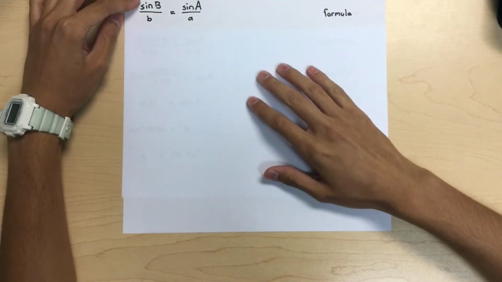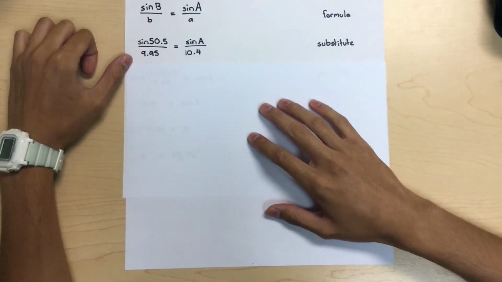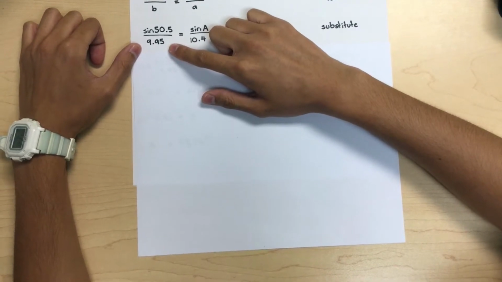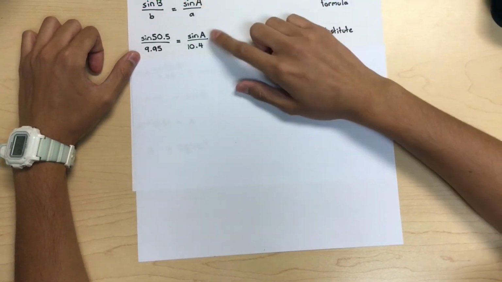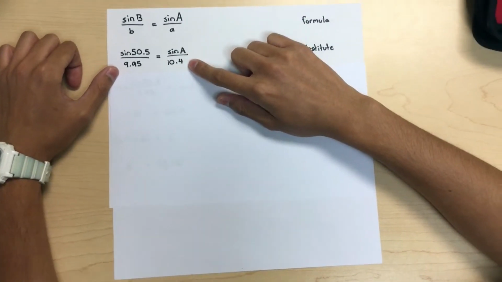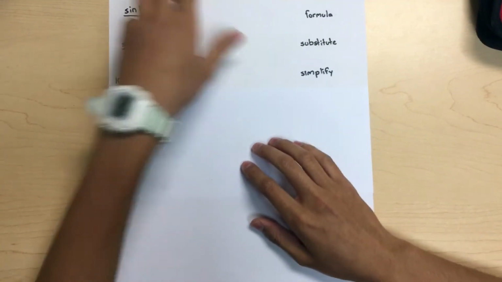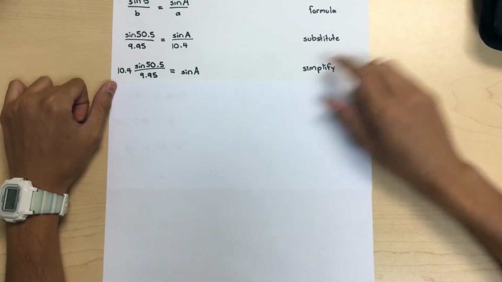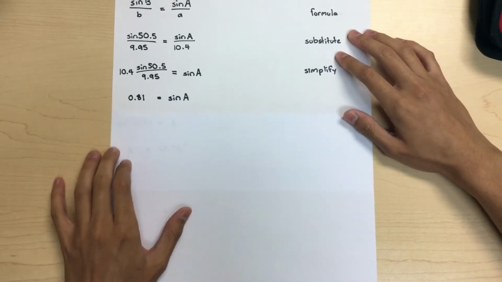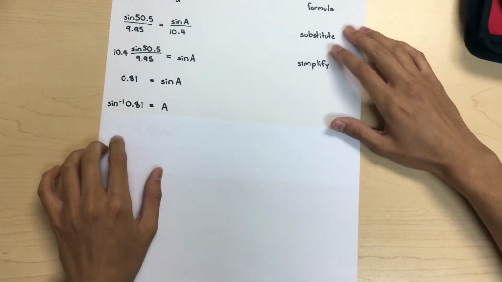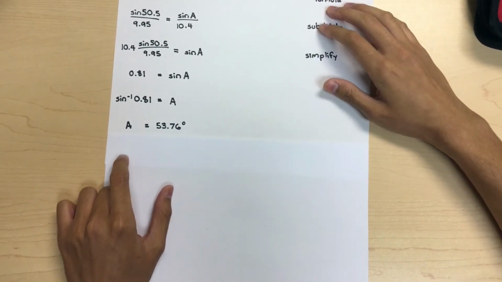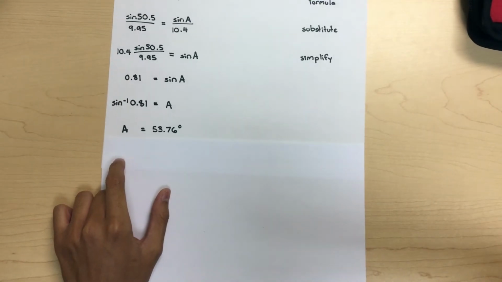So when we substitute our known values, we have sine B, which is 50.5 degrees, over the new value that we calculated from the law of cosines, 9.95, and our unknown value on top, sine A over 10.4. So now we simplify. We multiply 10.4 to the other side, simplify further until we get the arcsine of 0.81, and we get angle A is equal to 53.76 degrees.